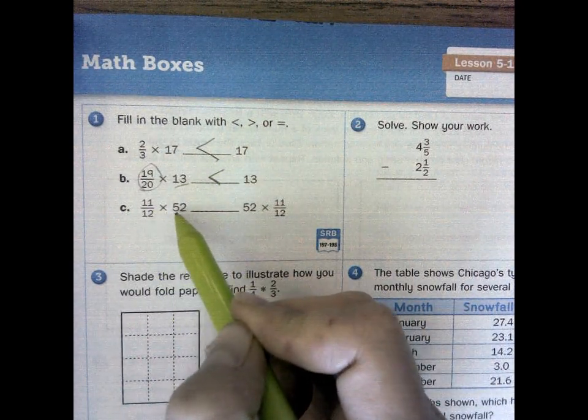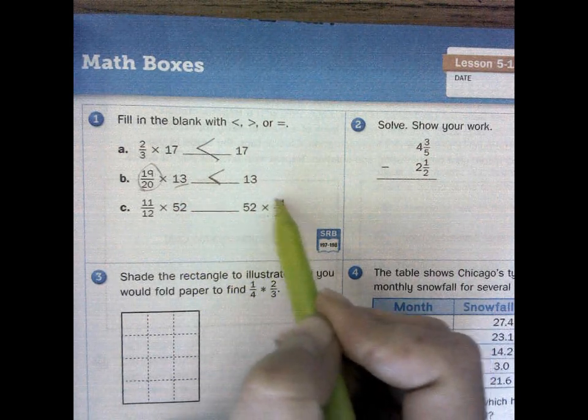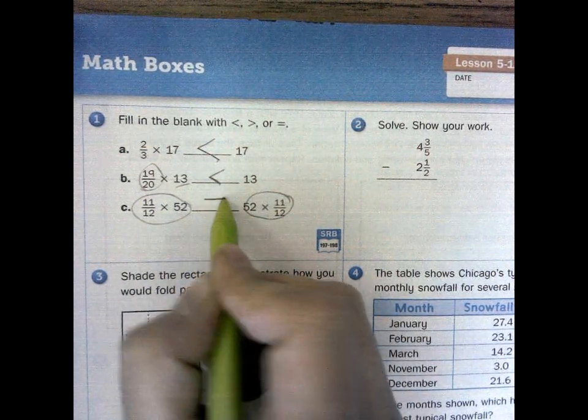11/12 times 52 is what to 52 times 11/12? Well, this is exactly the same, just a different order. So equal to.